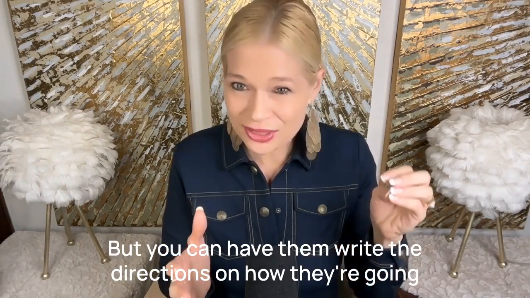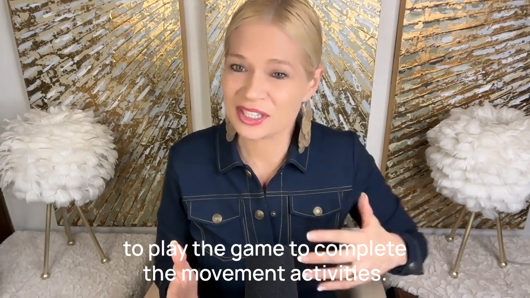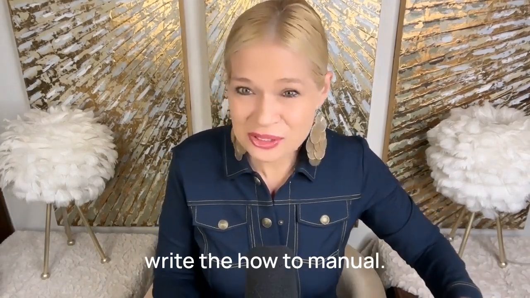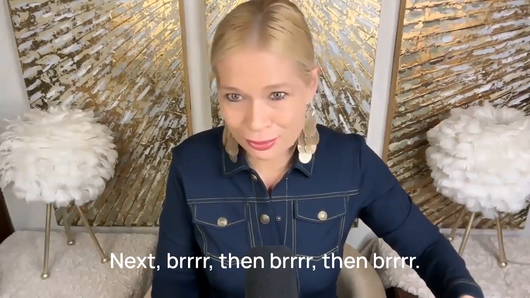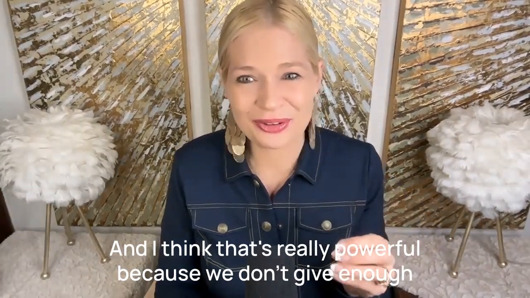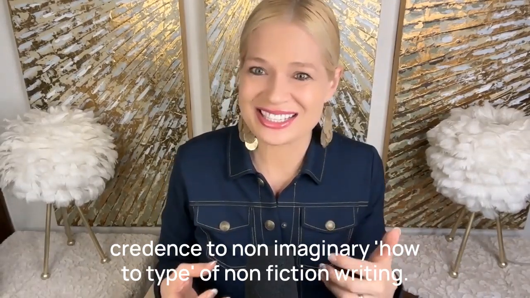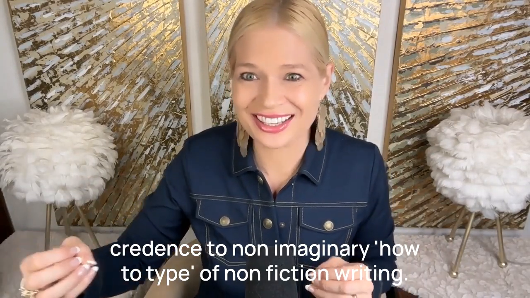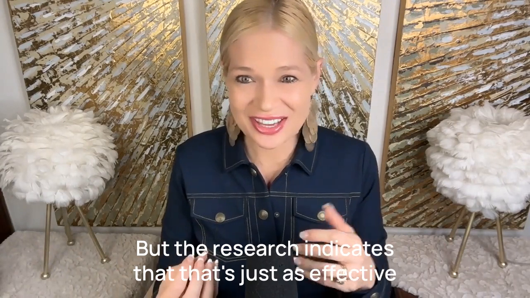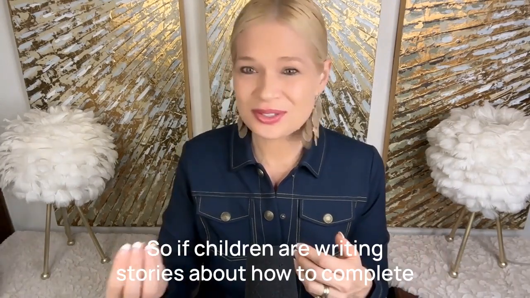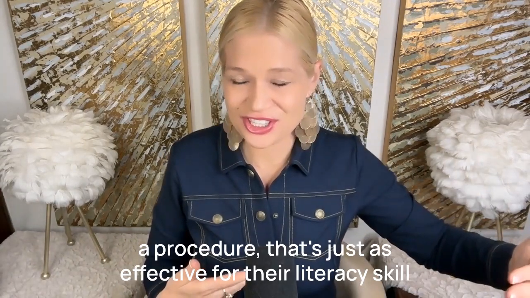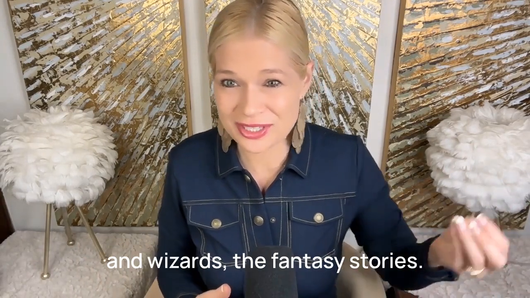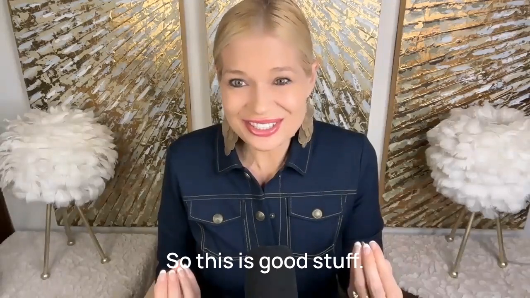But you can have them write the directions on how they're going to play the game to complete the movement activities. So they're going to say, okay, first, this, next, then, then, and they're going to write the how-to manual. I think that's really powerful because we don't give enough credence to non-imaginary, how-to types of nonfiction writing. But the research indicates that's just as effective as fantasy writing. So if children are writing stories about how to complete a procedure, that's just as effective for their literacy skill development as if they're writing a story about ghosts and goblins and wizards, the fantasy stories. So this is good stuff.